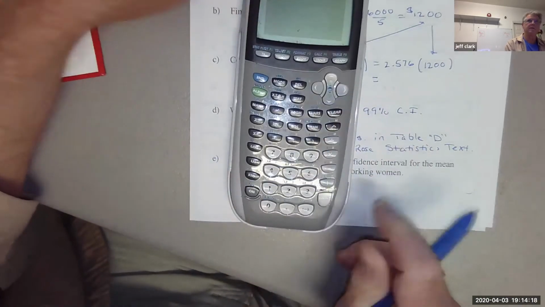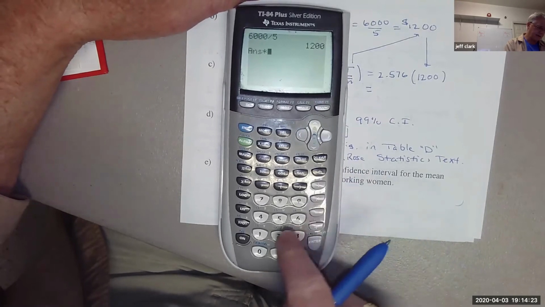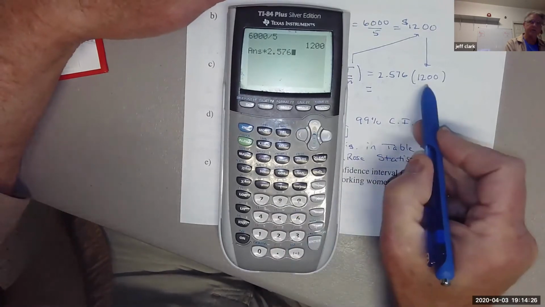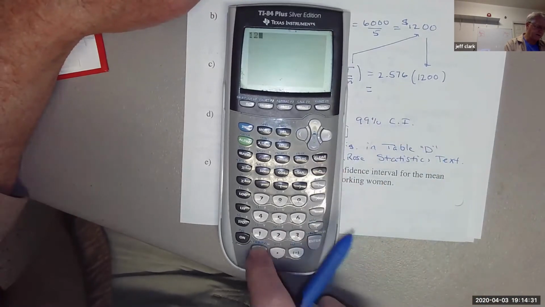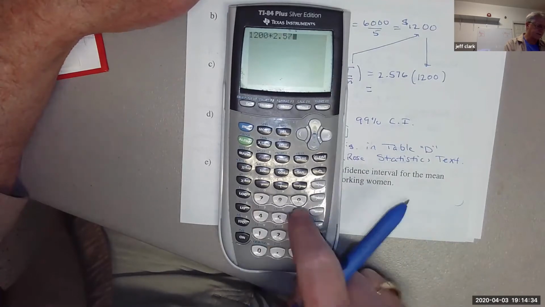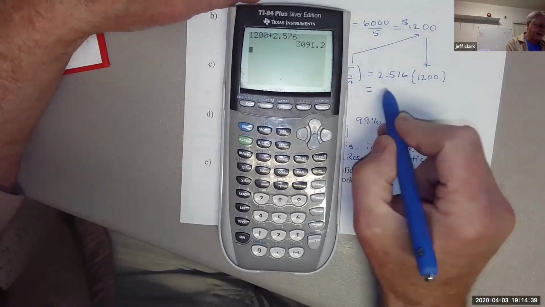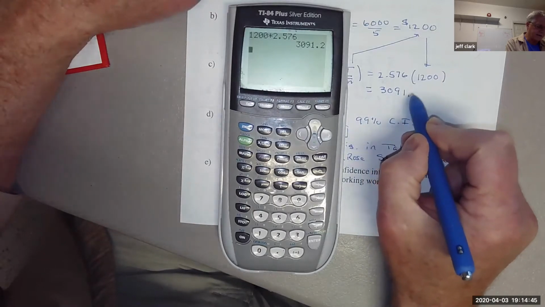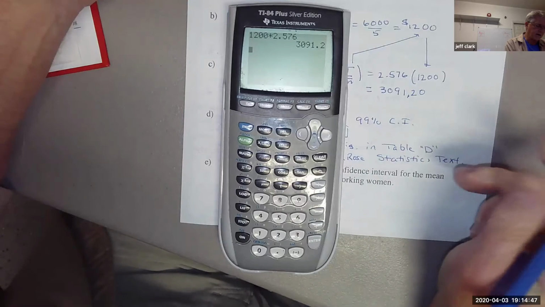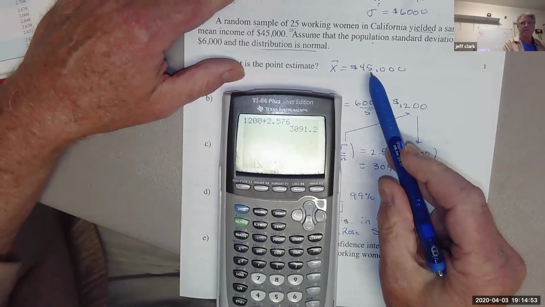And taking my calculator, multiplying the 1200 by the 2.576. Okay, some of you are not seeing that, so I'll clear that. 1200 times 2.576. And I am seeing, again, it's money, but I'll just write it as the number 3091, so $3,091.20.